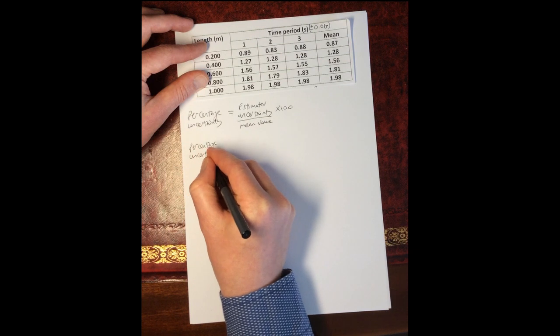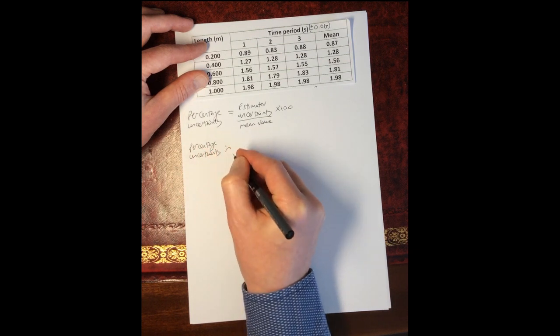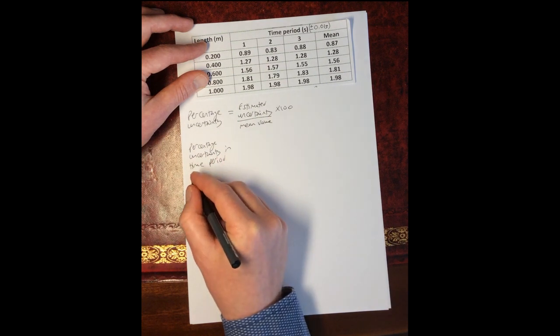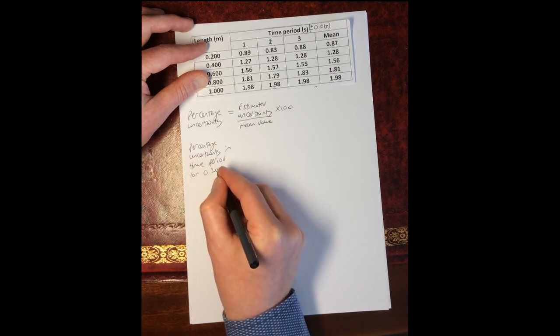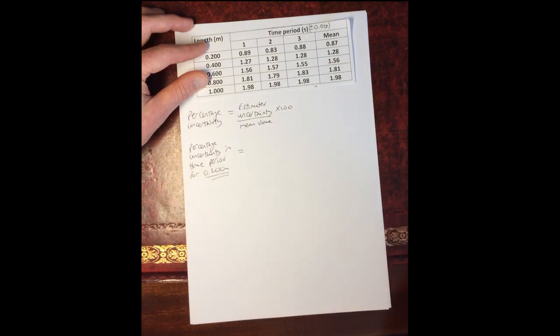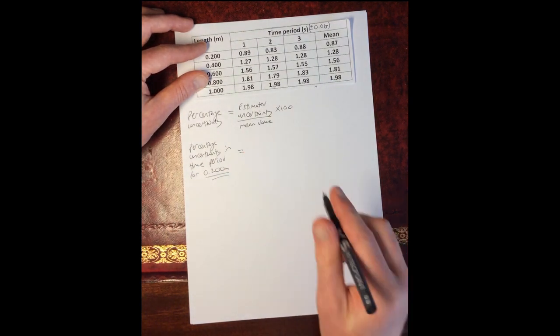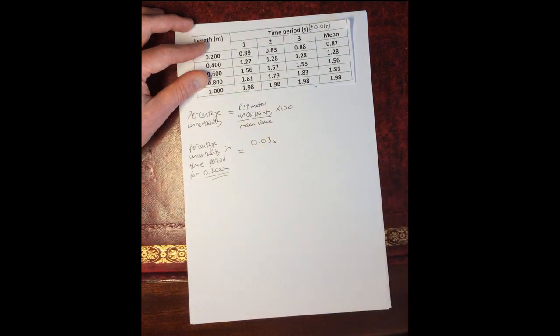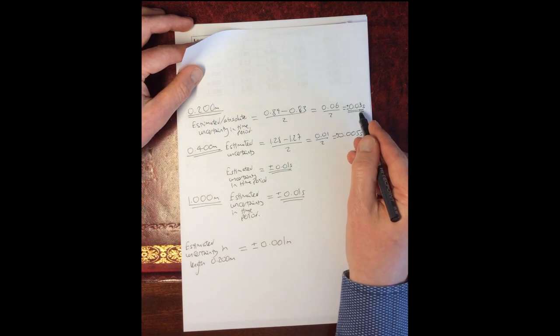Okay, so if we do that for the percentage uncertainty in the time period for 0.2 meters, we can do this. We know from earlier on that the estimated uncertainty was 0.03 seconds. We calculated that earlier here.